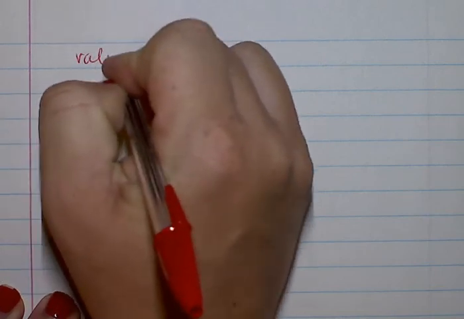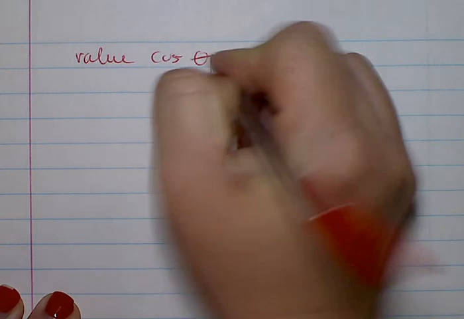We're going to do "moving counterclockwise." Please write down the word counterclockwise because sometimes that's confusing to students. Moving counterclockwise around a unit circle, in which two quadrants will the value of cosine increase? So moving counterclockwise, when will the value of the cosine of an angle increase?